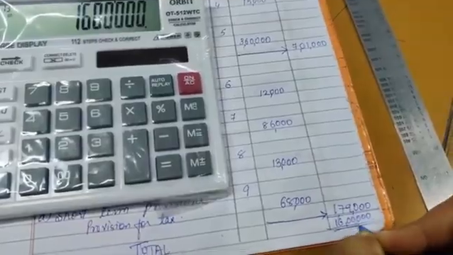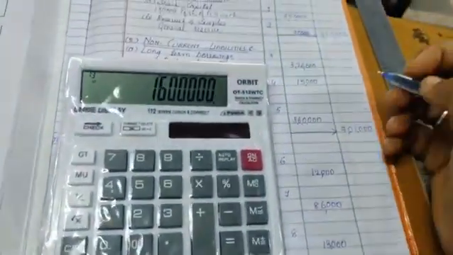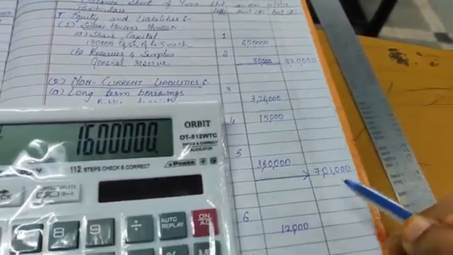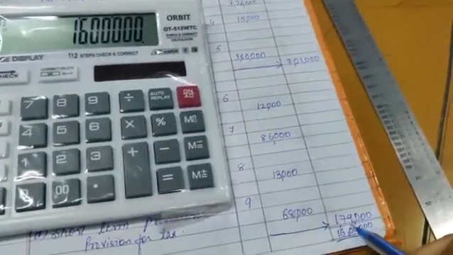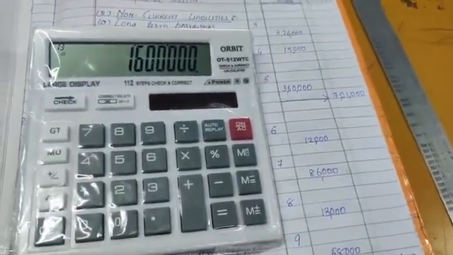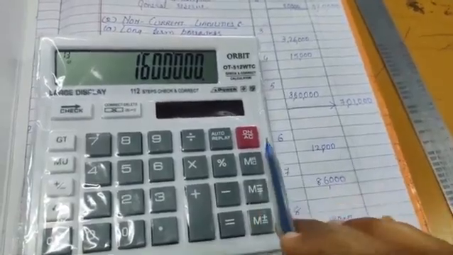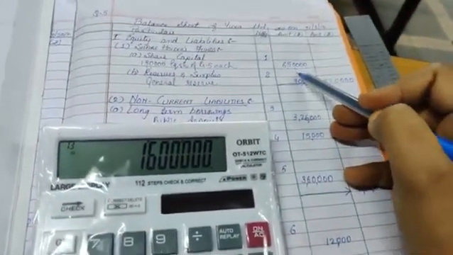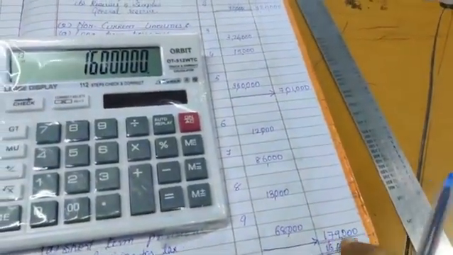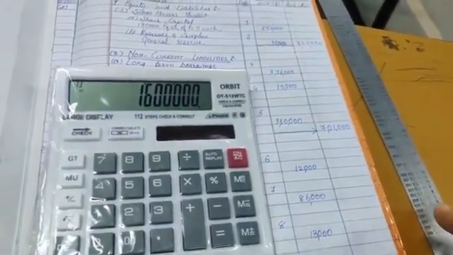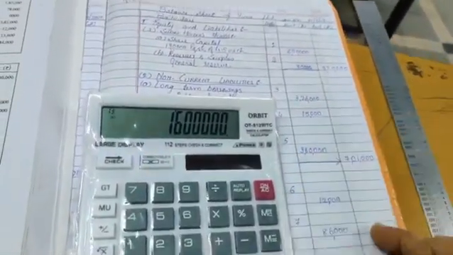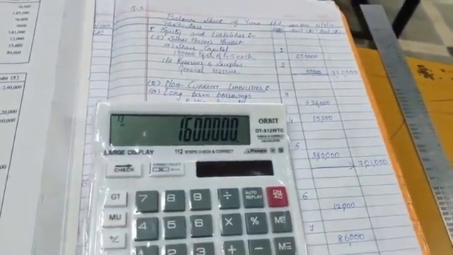See, in board exam you have to save your time. So instead of typing on calculator 7,20,000 plus 7,01,000 plus 1,79,000, you can directly press the GT button and you will get the total directly. But you have to take the precaution that when you start from 6,50,000, the on button should be pressed, and in between, till you get this 16 lakh, you are not supposed to press the on button again. So that precaution you have to take care. Is this clear? So this is the solution for question number 5.